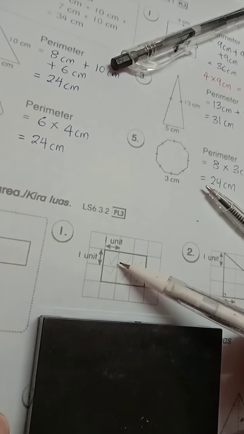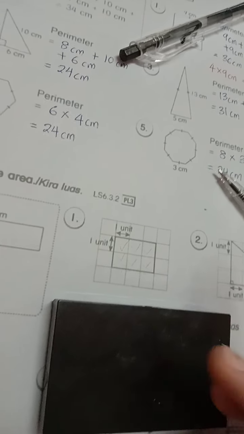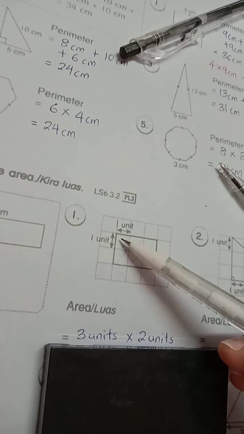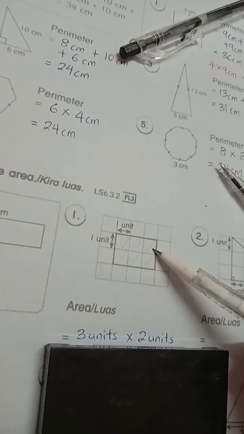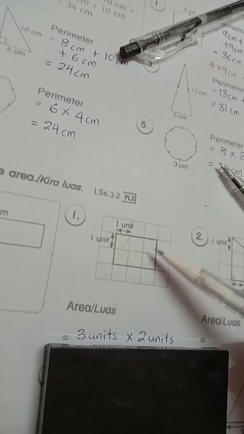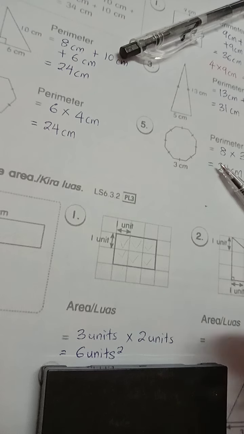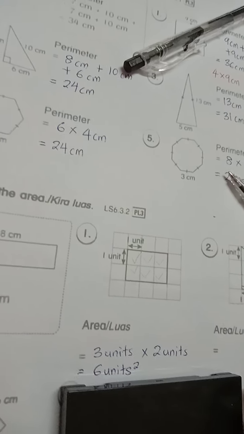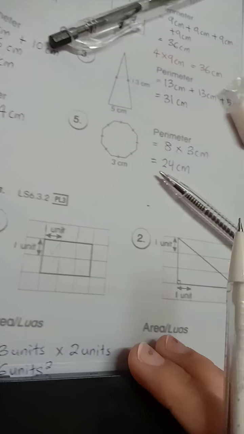But if you are asked to show working, you're going to show the working like this. The length is 3 units. The width is 2 units. So 3 times 2 will give you 6. So the area for this shape is 6 square units. Now let's go to number 2.